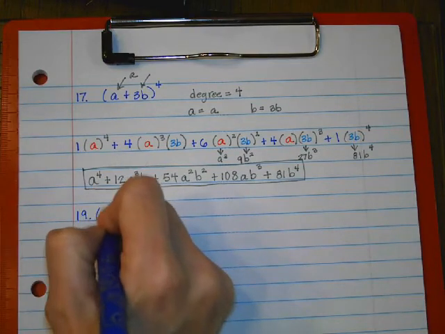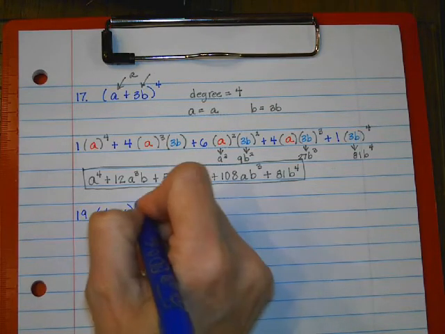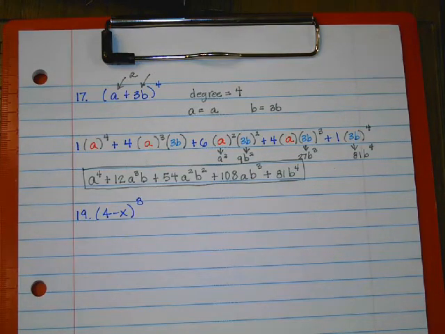All right, we got (4 - x) raised to the 8th power. Ooh, that's a big one. We can do this. I got confidence in us. It might be long, but we can do it.